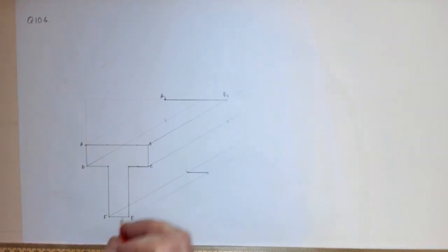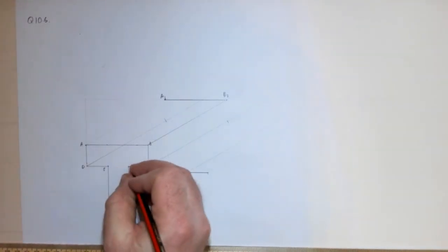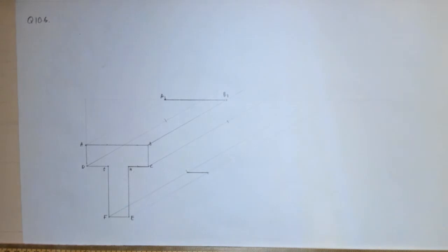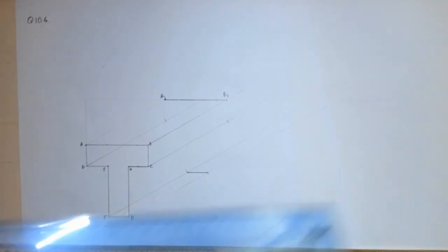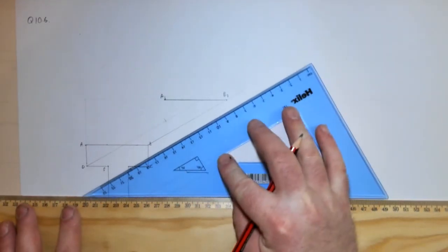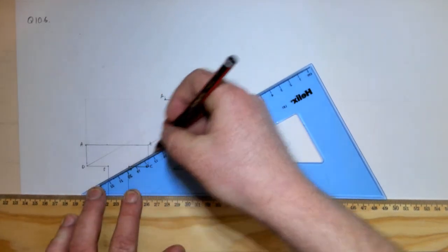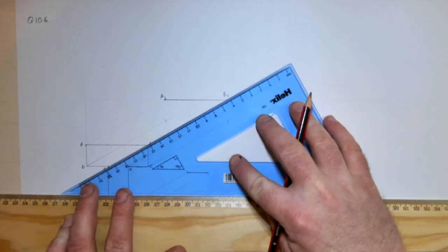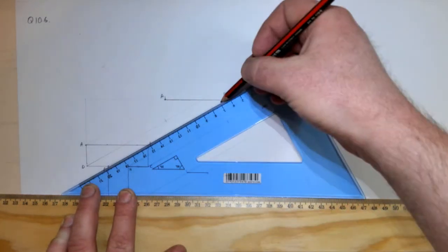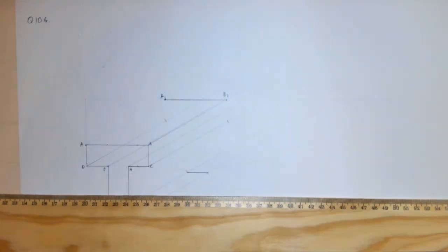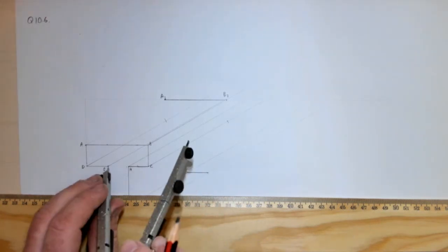I have 2 extra points. I have E, F, so I call this one here G and H actually here as well, because there's 2 extra ones there, so I bring those 30 degrees as well from this T figure. Any length, doesn't matter. G and H. I'll use the same setting on the compass again, I won't change it.